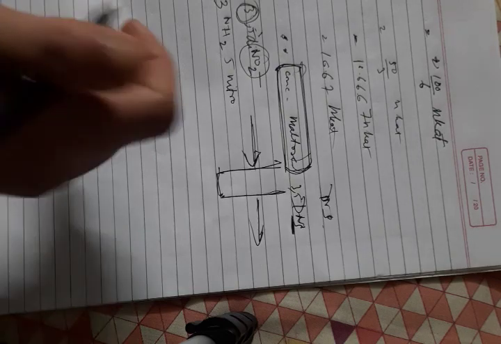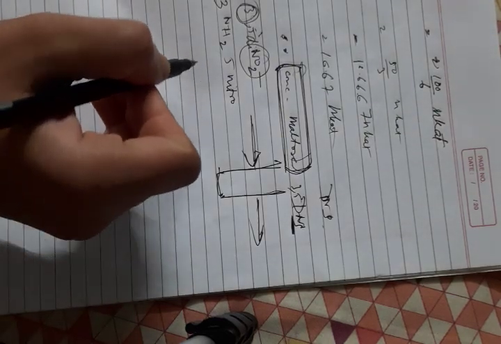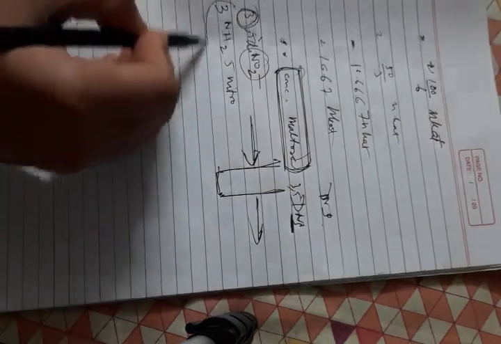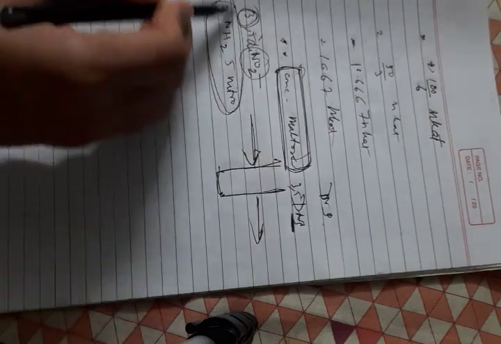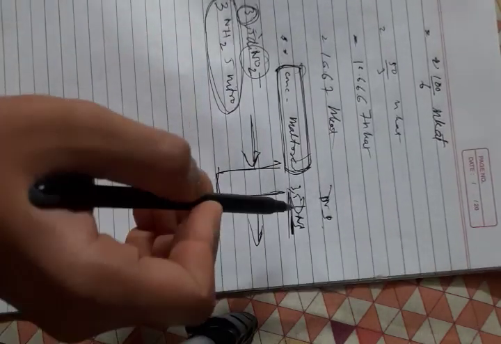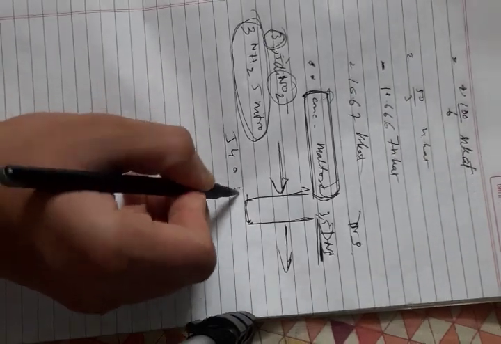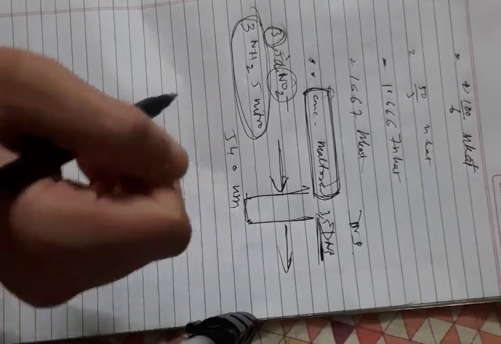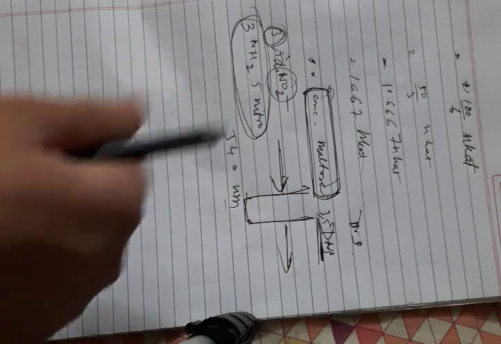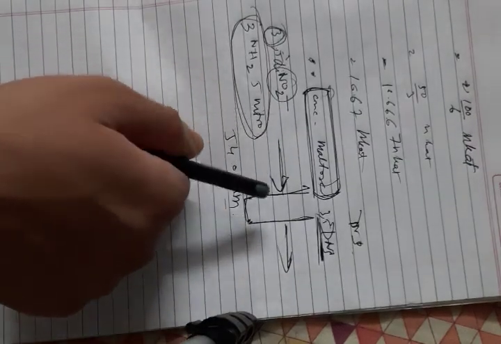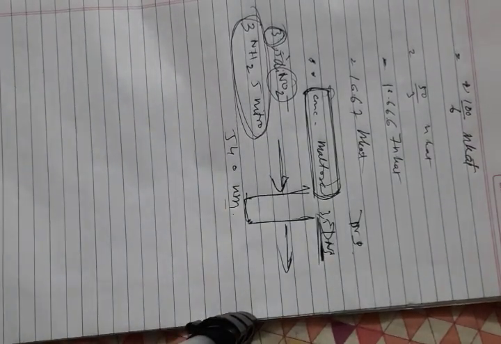It has a deep red, quite orange color, and its maximum absorbance is at 540 nanometers, and that's it.